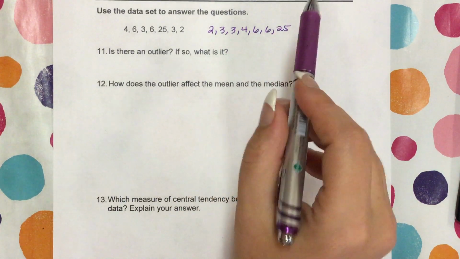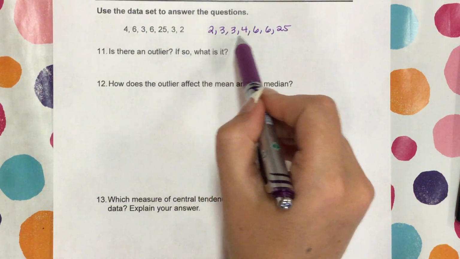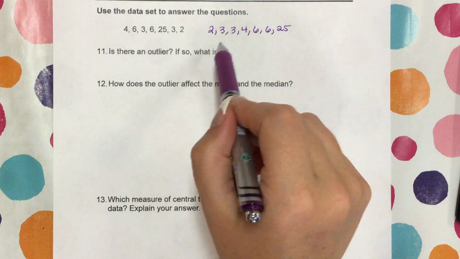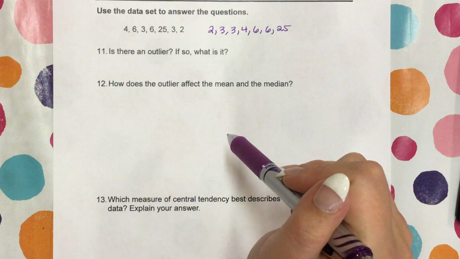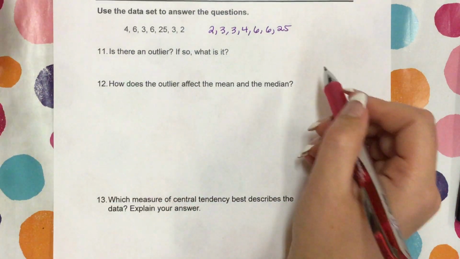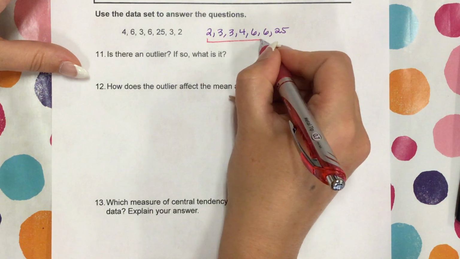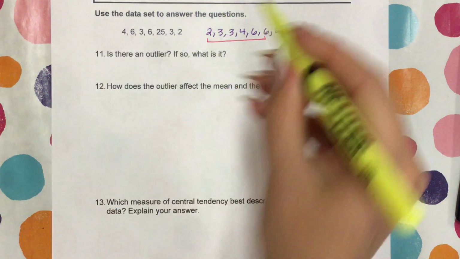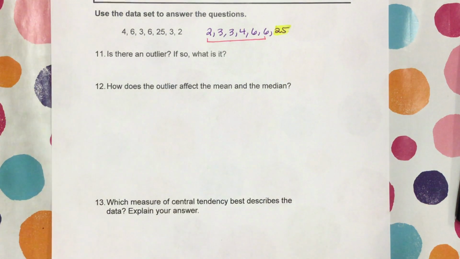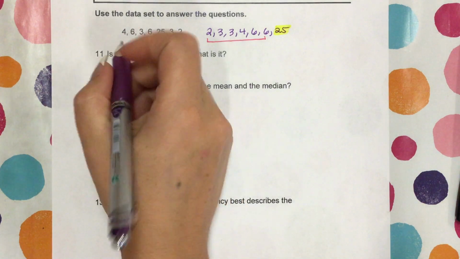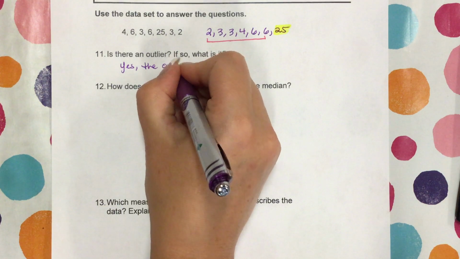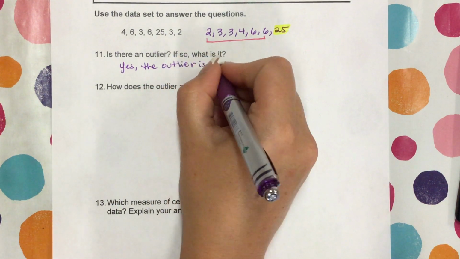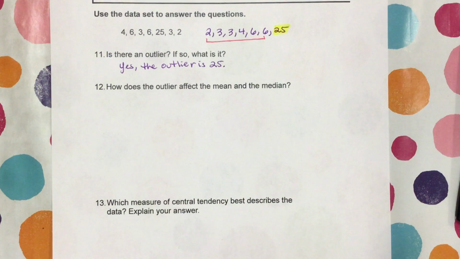All right. So when we look at this data set, is there an outlier? Is there one number that is just way bigger than most of the data or way smaller than most of the data? And if I'm looking at this, I would say that most of the data is right here. And this 25 is way, way bigger. So what that means is that the answer is yes, there is an outlier. The outlier is 25. Okay.